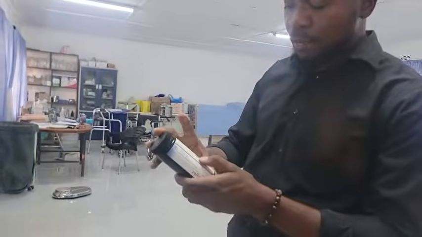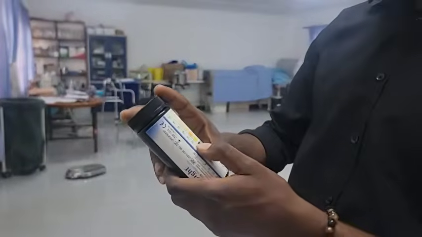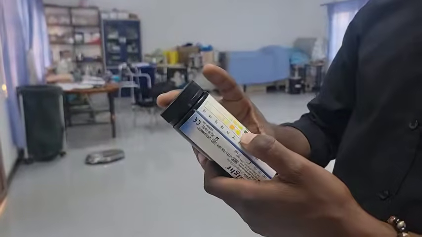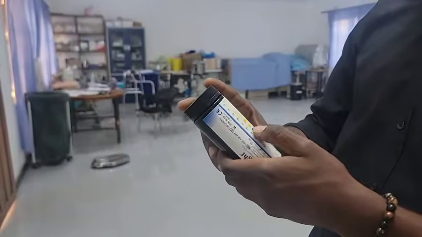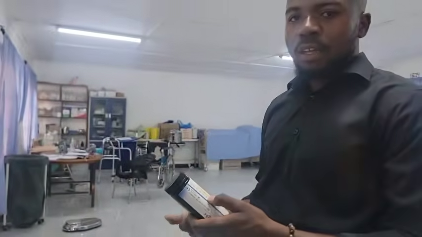That's for specific gravity. What of blood? So if you do urinalysis and you find that blood comes out positive, that may simply indicate that there is trauma to the kidney, the urethra, or the bladder itself.